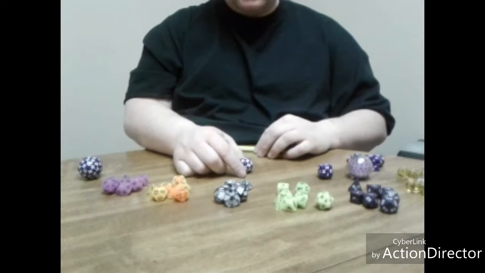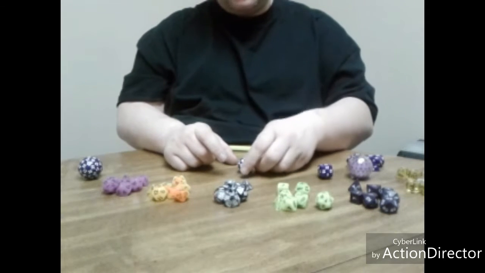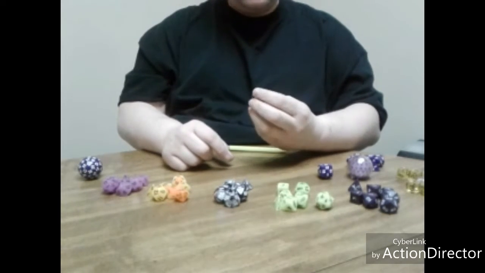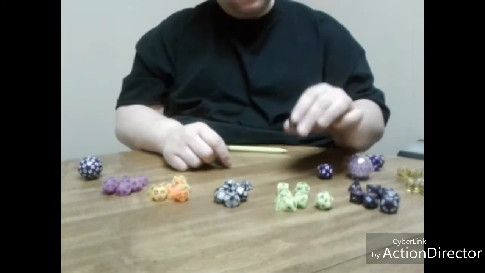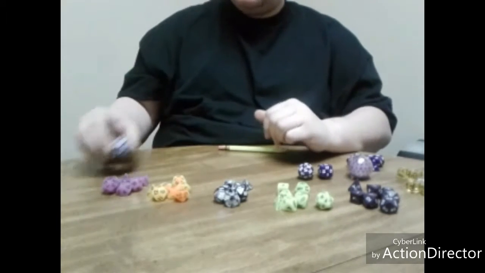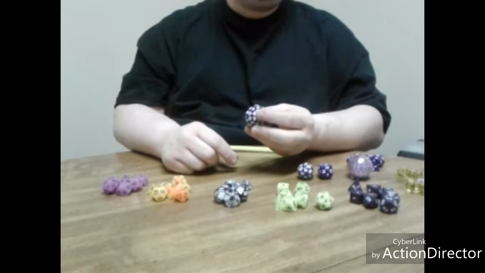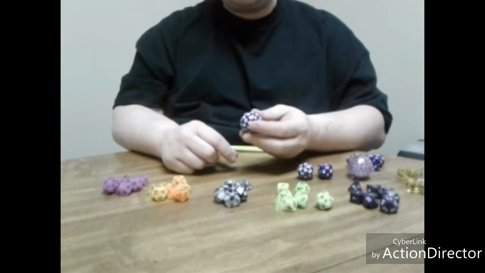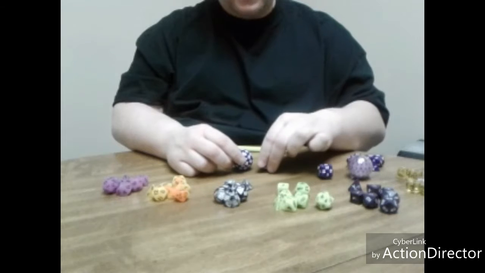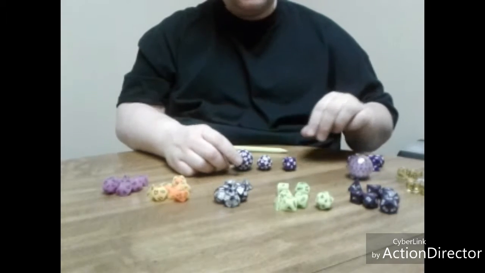This one is a 30-sided, and that's a little bit smaller than the other 30-sided that I own, but 30 sides on it. I can tell what day of the month it is. And not completely sure on this one. It's 60 sides. Can't think of a real use for it, but again, I have it. Why? Because it's a dice.